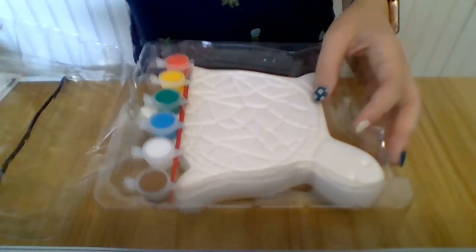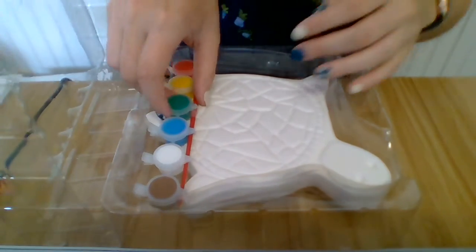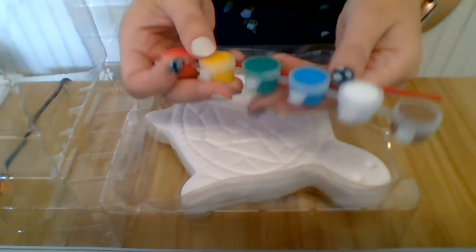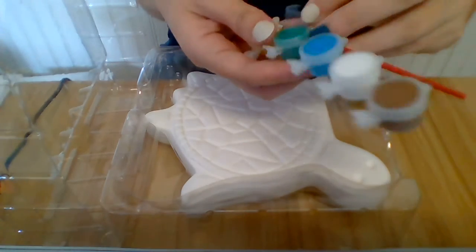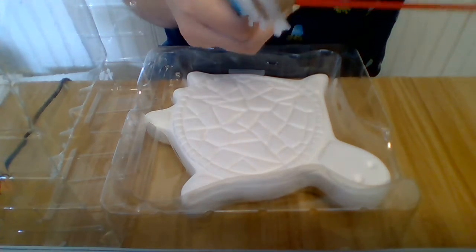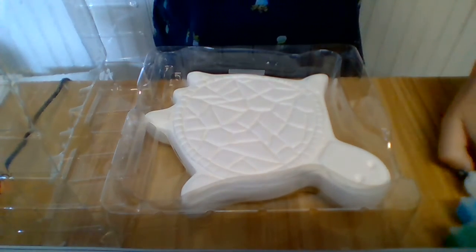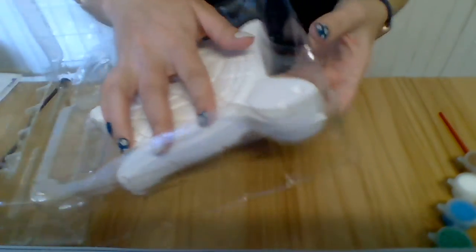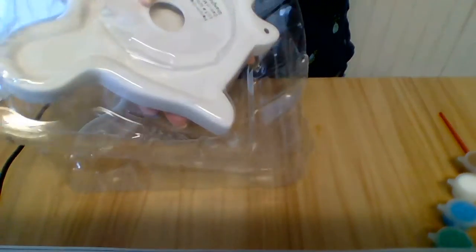Okay, so we've got our plastic off, and in here we have some little paints, and we have a paintbrush that comes with it. So we're going to use our paintbrush, our little paints, and then we want to carefully take out our turtle.